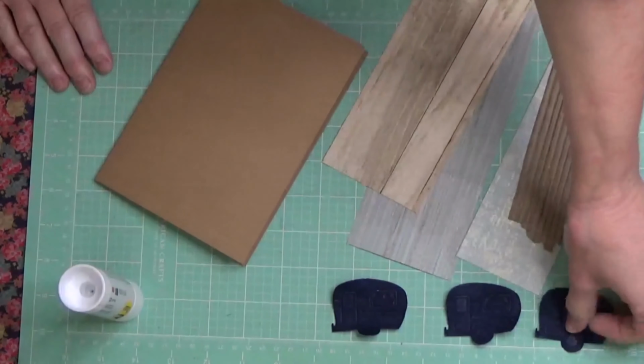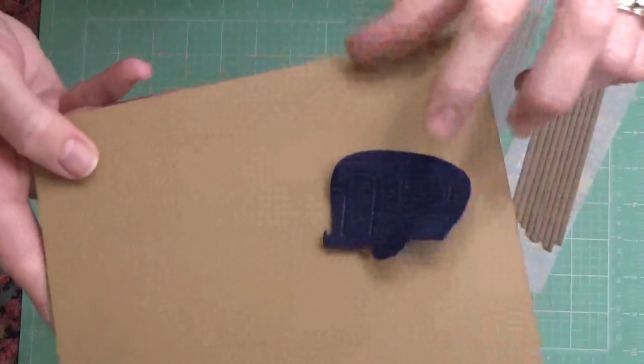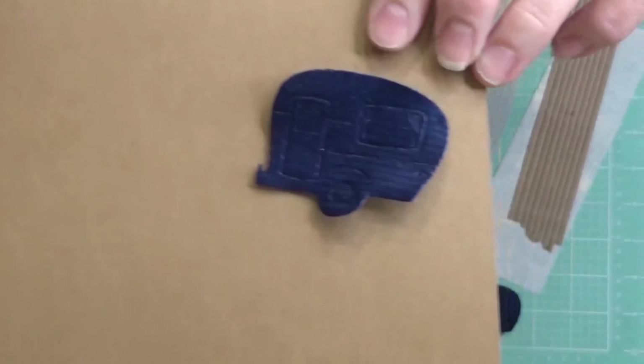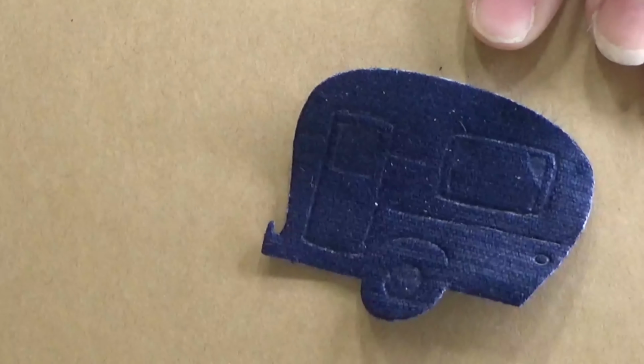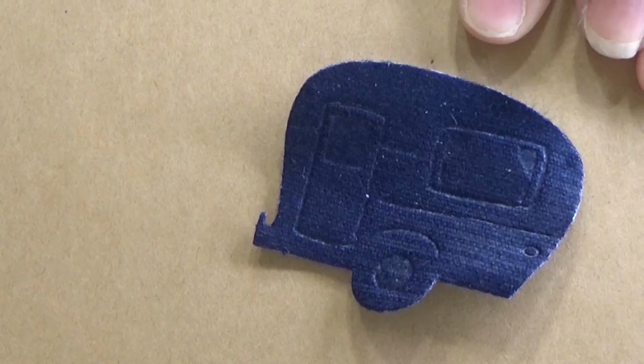All right, so all those little ones are cut out. Look how adorable. They're so cute. Can you see that detail there? Right, isn't that just adorable?